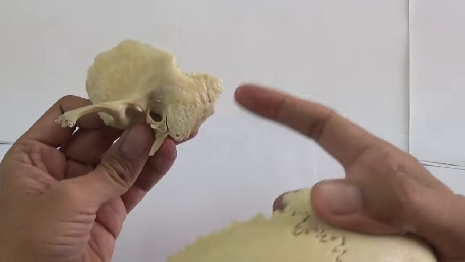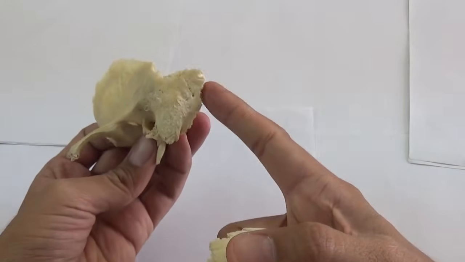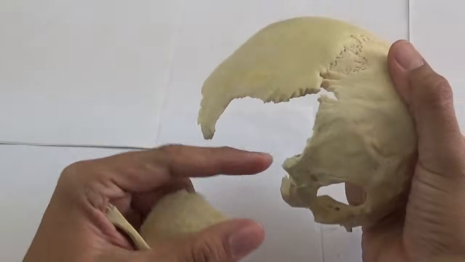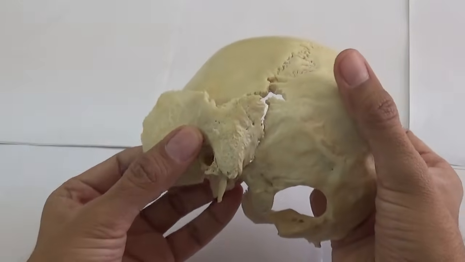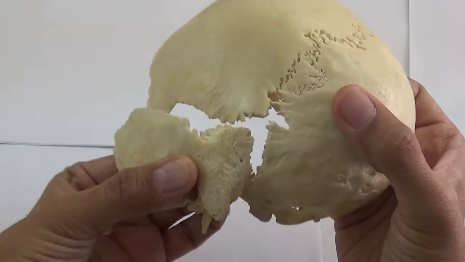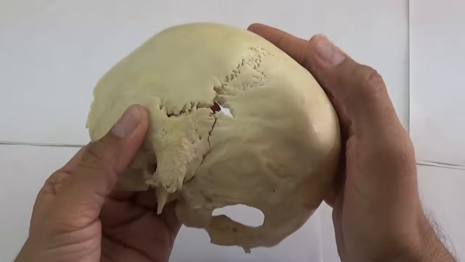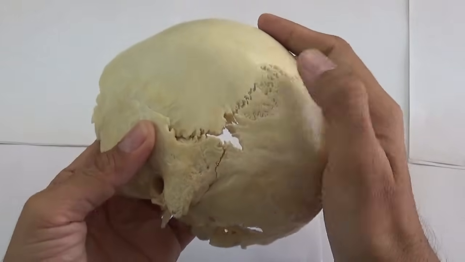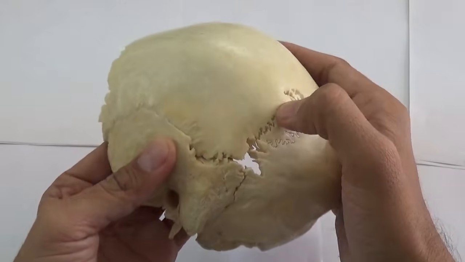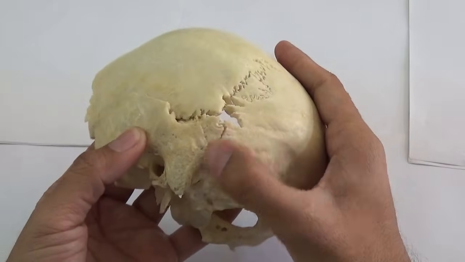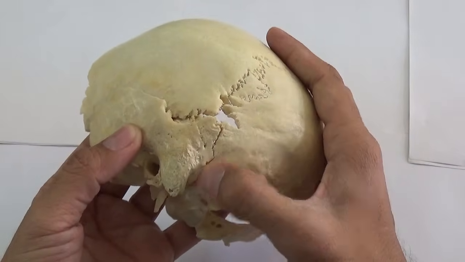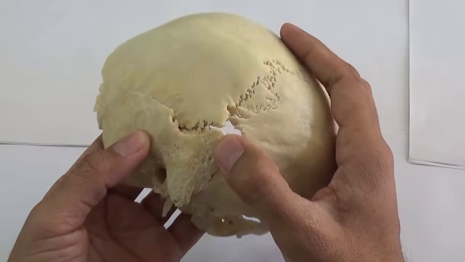So this is the left temporal bone, this is its mastoid part, and this is the posterior border. Now over here these two will connect like this. See, this is how the articulation will take place, right? So this supralateral border articulates with the parietal bone. This infralateral border articulates with the posterior border of the mastoid part of the temporal bone.